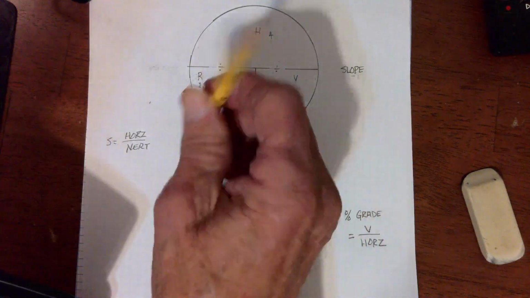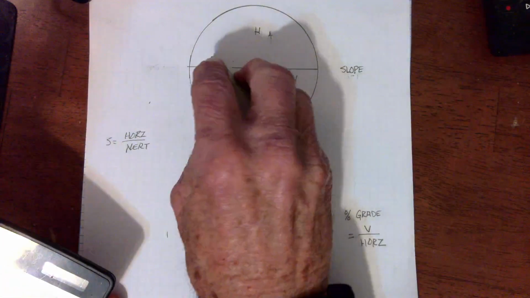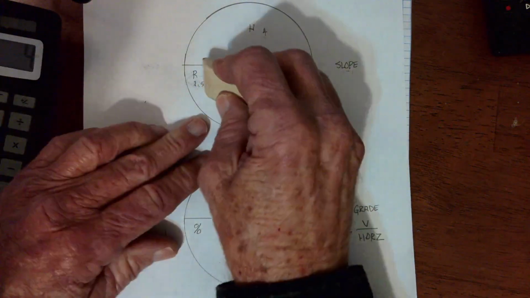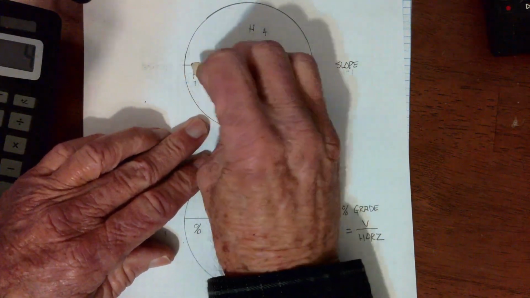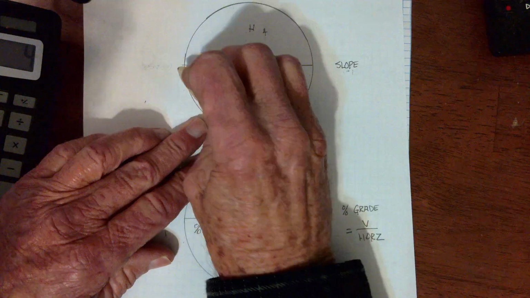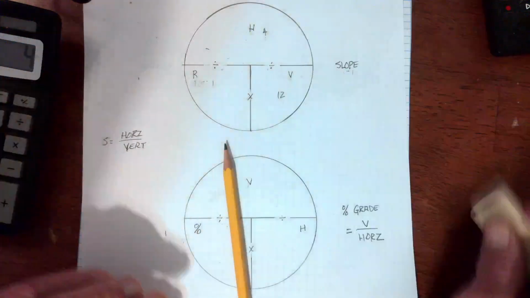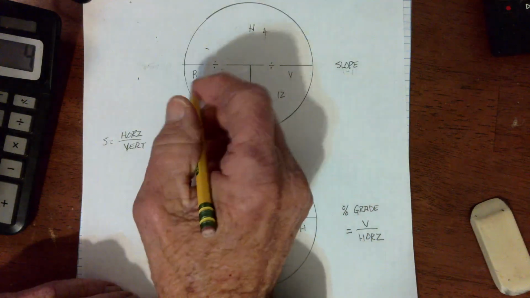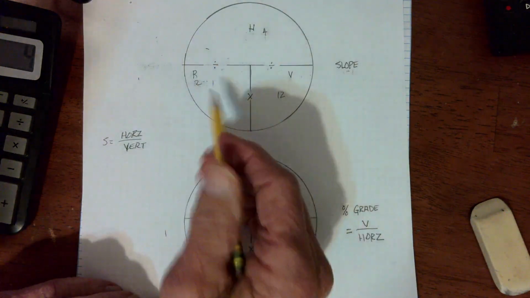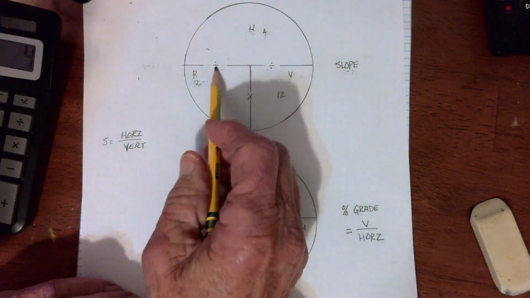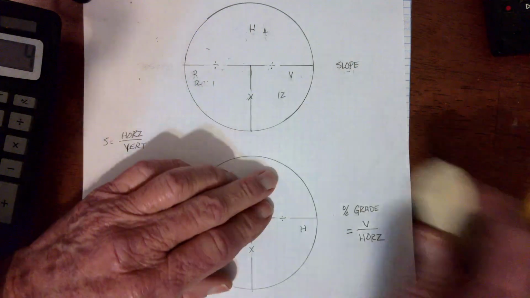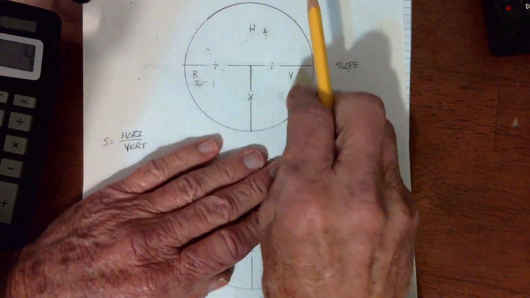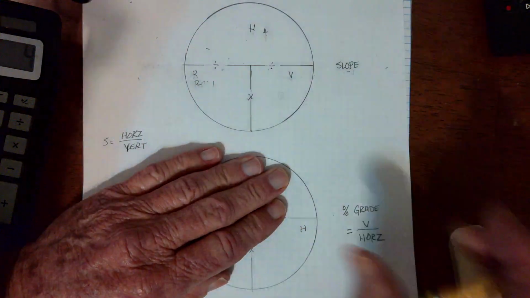Horizontal 4, 2-to-1. So we'll change this to 2. And I promise I'm gonna get you to following me on your own. That's 2, and what does it tell us to do? Divide the 4 by 2, and that would give us a vertical of 2 feet.